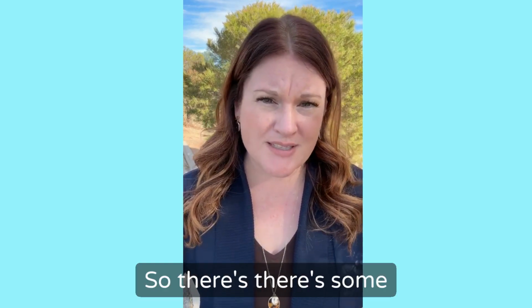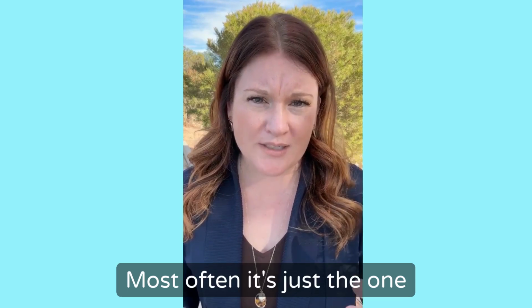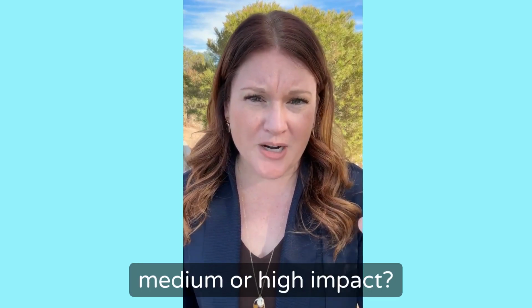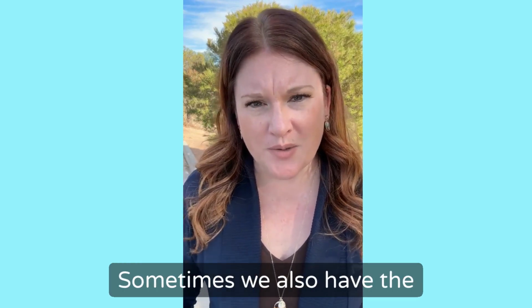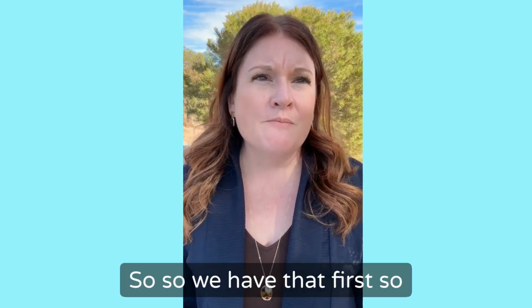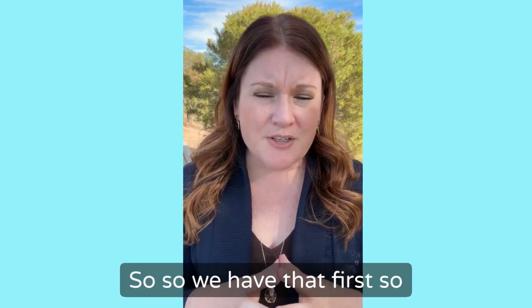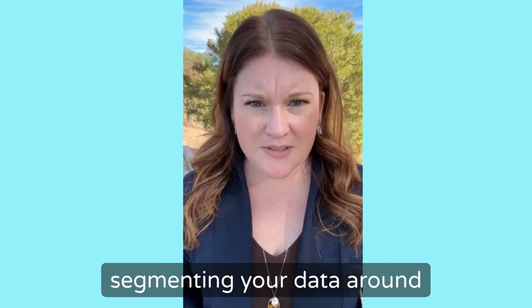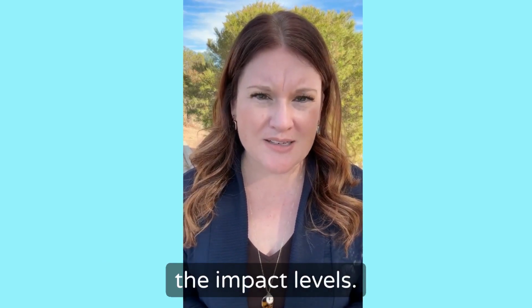So there's some prioritization there. Most often it's just the one category of low, medium, or high impact. Sometimes we also have the difficulty to implement as part of it. We have that first, so you can start segmenting your data around the impact levels.